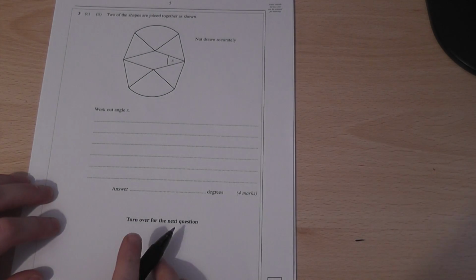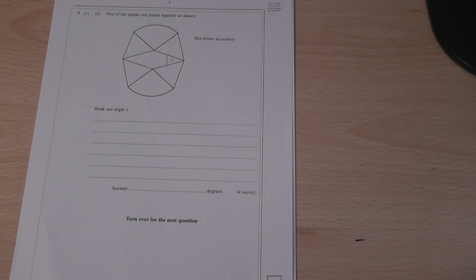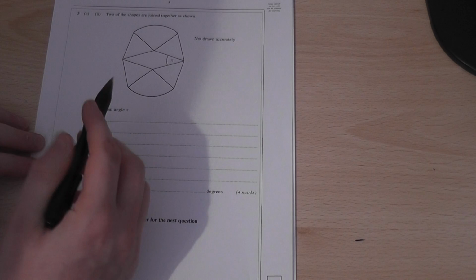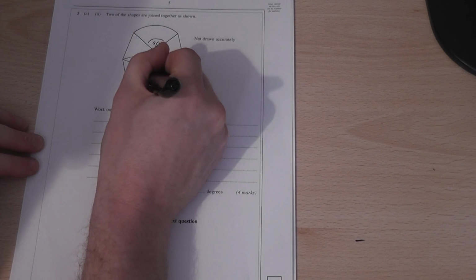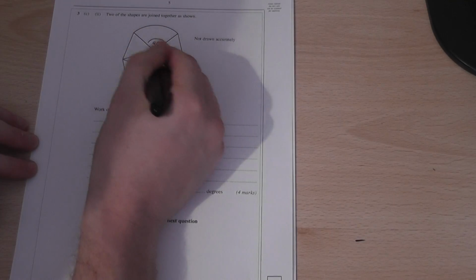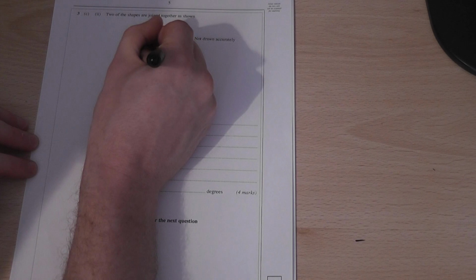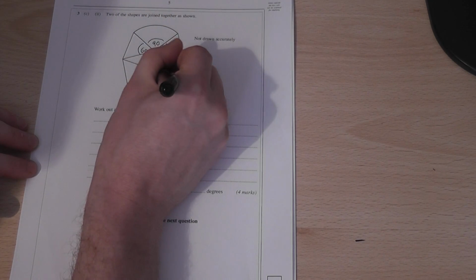Now in 3-part C, we've got to work out an angle x. Now on the face of it, this appears a difficult question, but it's not when we begin to fill things in. Now from before, these were quarter circles, so 90. These are just the angles, and these were equilateral triangles, so that must be 60, must be 60, must be 60, must be 60.